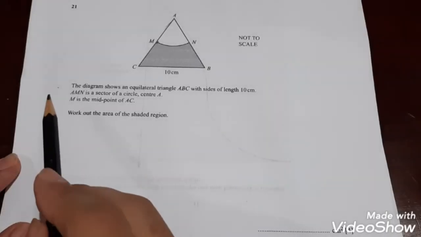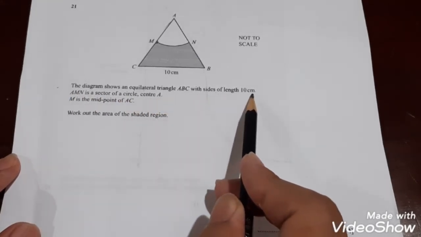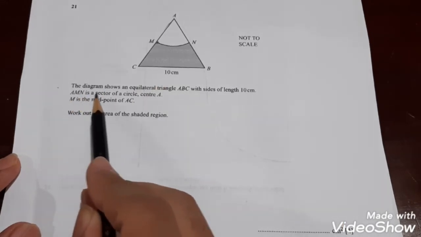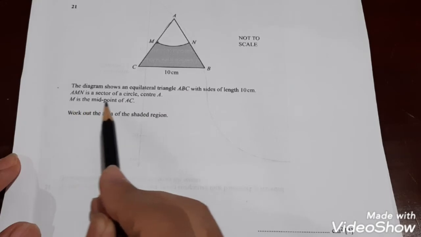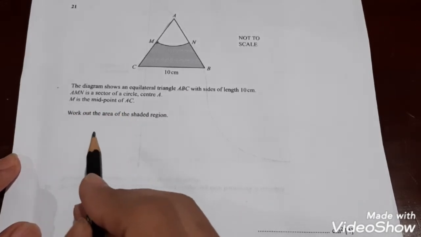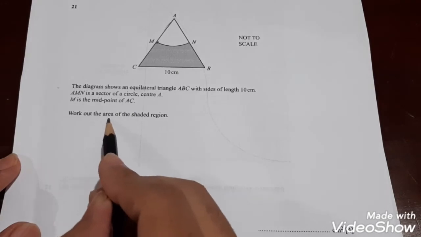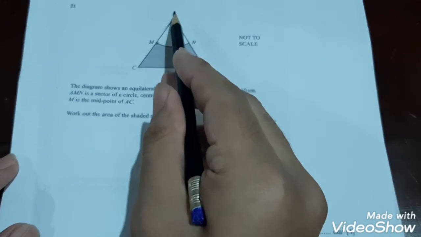Question 21 states the diagram shows an equilateral triangle ABC with sides of length 10 cm. AMN is the sector of the circle, center A. M is the midpoint of AC. Work out the area of the shaded region. So first we will find the area of the sector AMN.